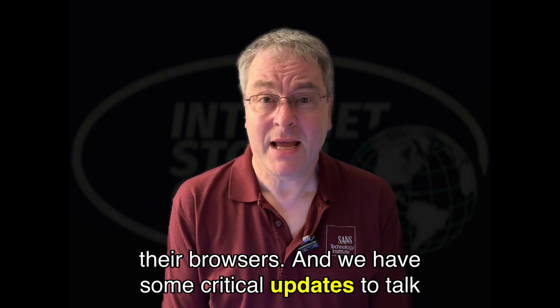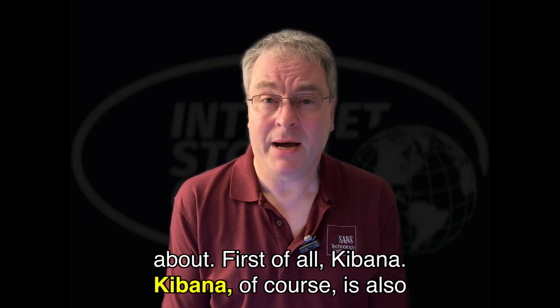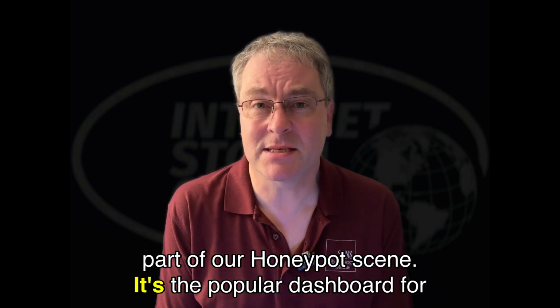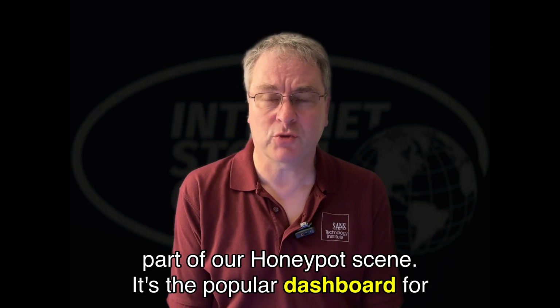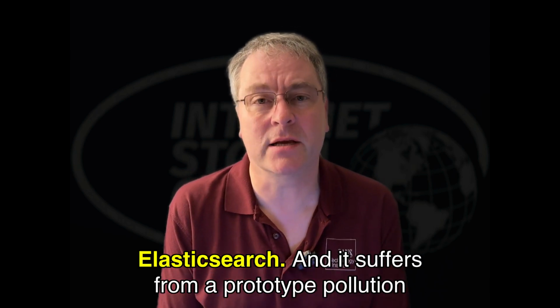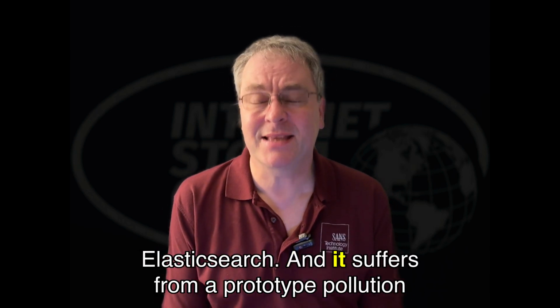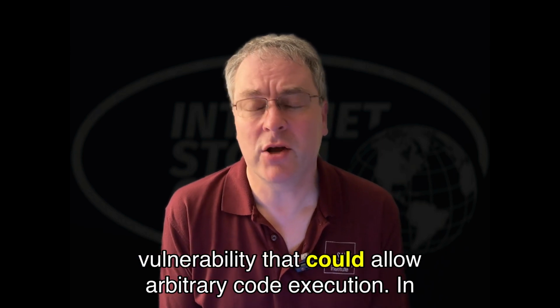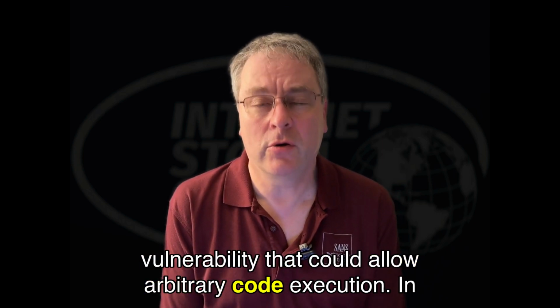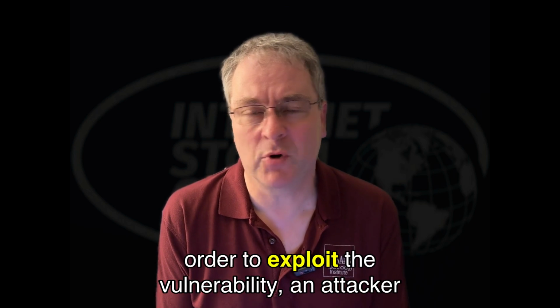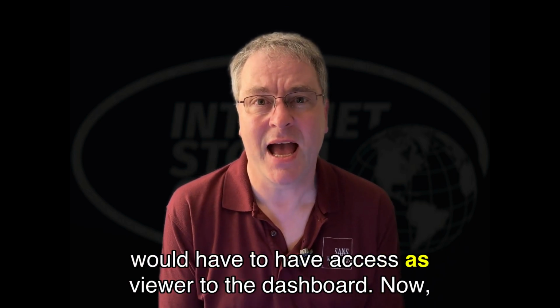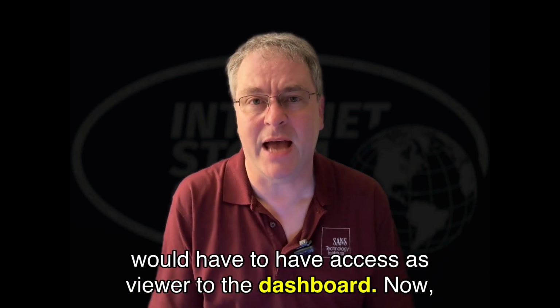And we have some critical updates to talk about. First of all, Kibana. Kibana, of course, is also part of our honeypot theme. It's the popular dashboard for Elasticsearch, and it suffers from a prototype pollution vulnerability that could allow arbitrary code execution. In order to exploit the vulnerability, a hacker would have to have access as viewer to the dashboard.